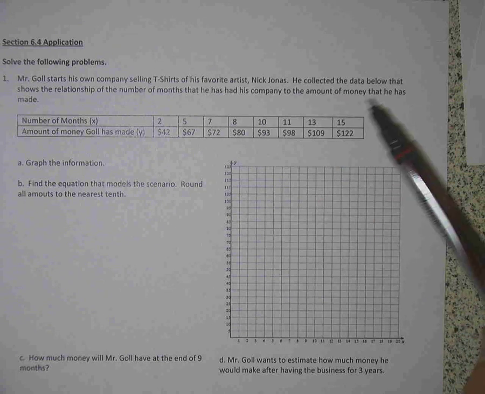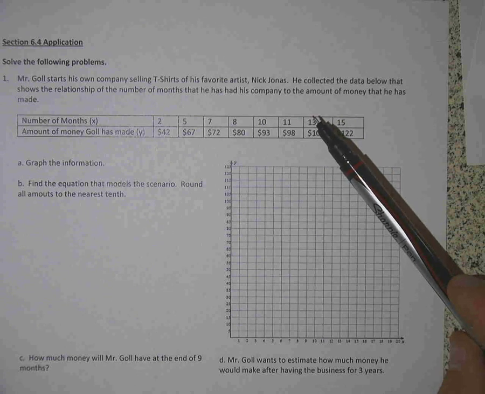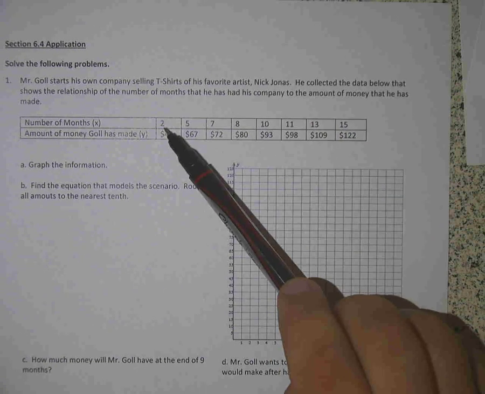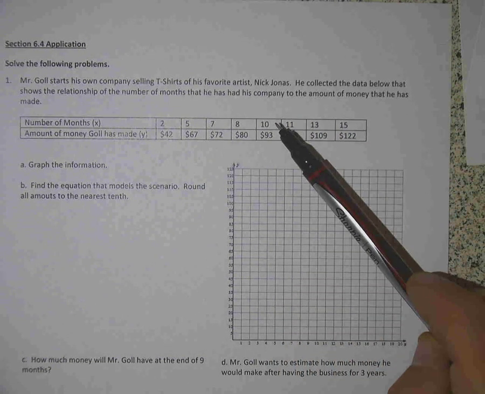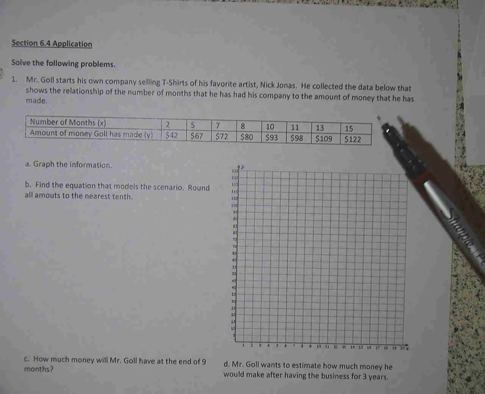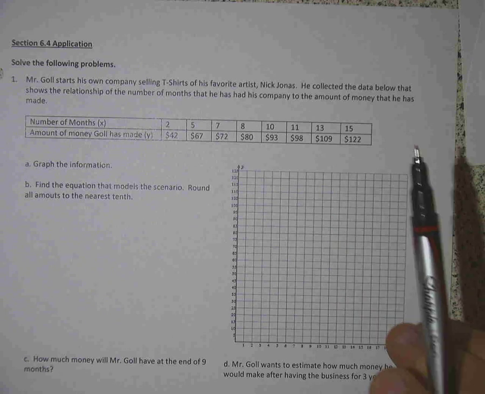So he collected data that shows the relationship, the number of months that he has had his company, and the amount of money that he has made. So like after 2 months I made $42, after 10 months I made $93, and after 15 months I made $122. Okay, and that's at the end of each one of those months.